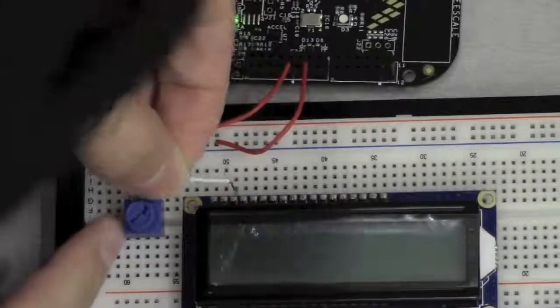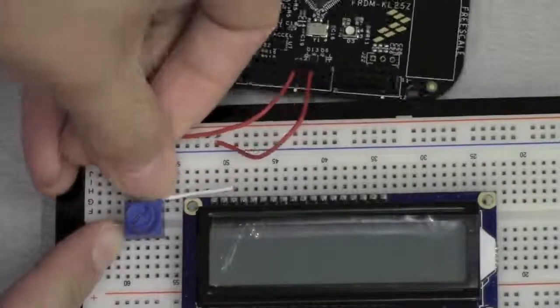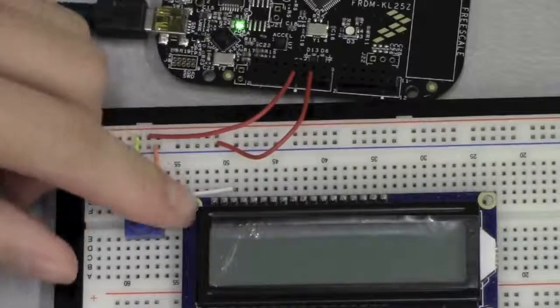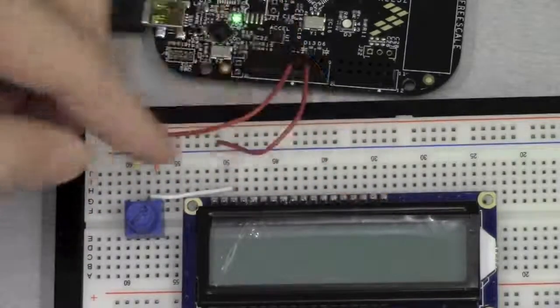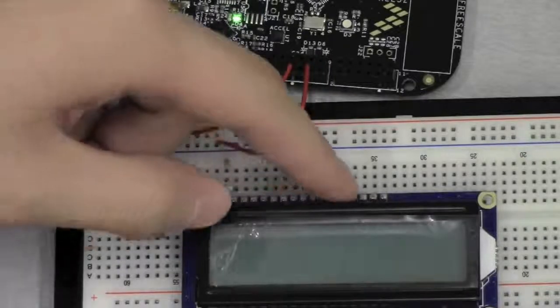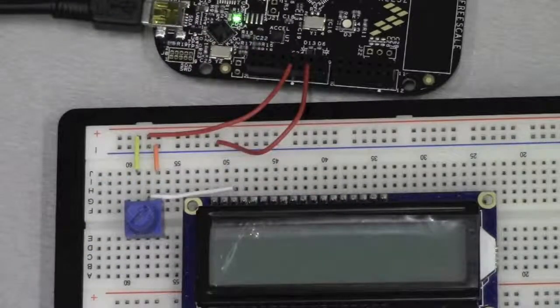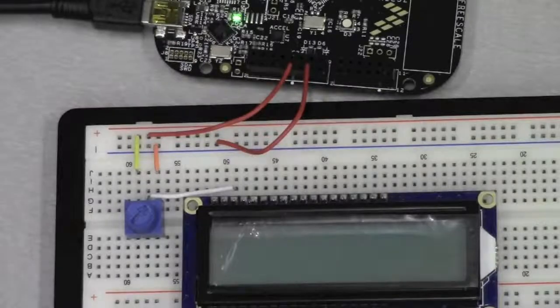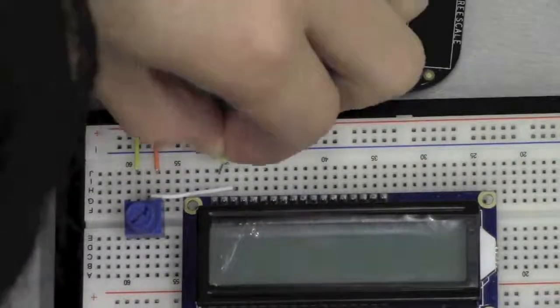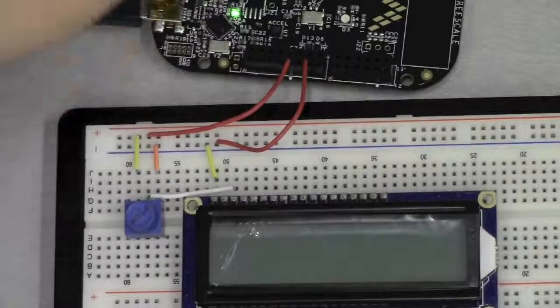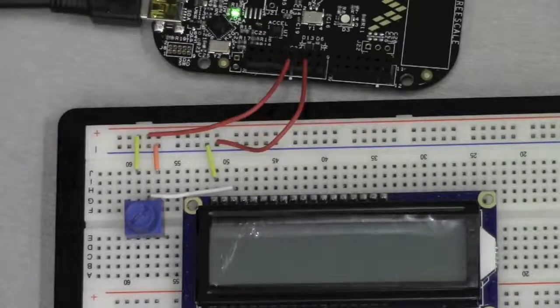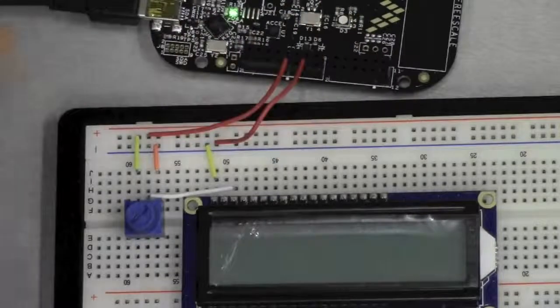So this goes to pin 3, 1, 2, 3. The way that you can tell the pin number is that the top left side is always pin 1, and it goes down to pin 18. So pin 1, 2, 3, 4, 5, 6, 7, it goes down like that. Pin 1 is VSS, as we know, or 0 volts. We're going to connect pin 1 to 0 volts. And the next one is VDD. Pin 2 is VDD, which is 5 volts. We're going to connect that to 5 volts.